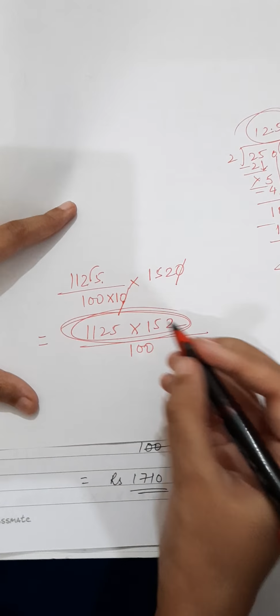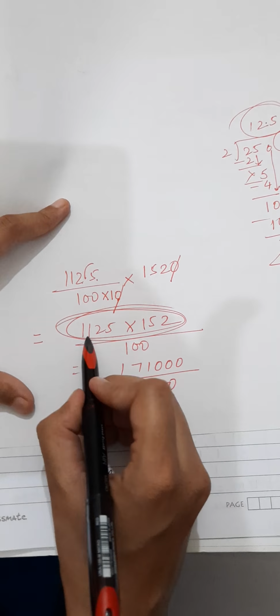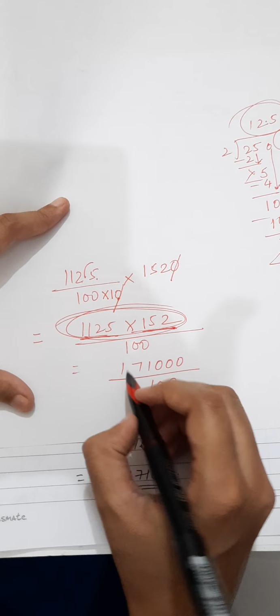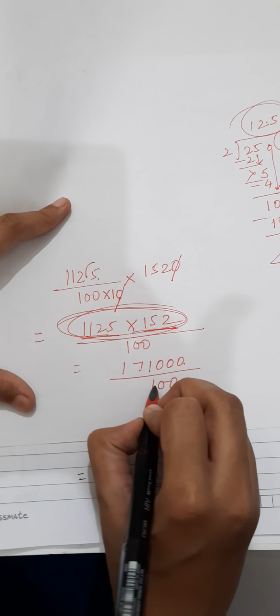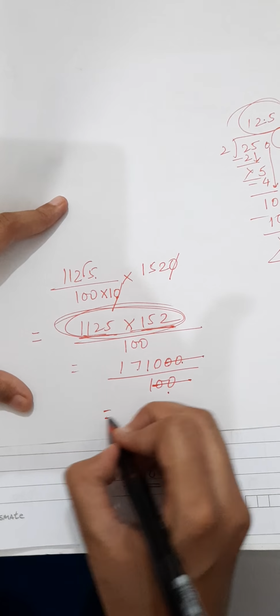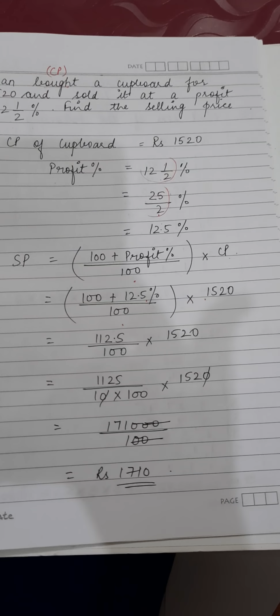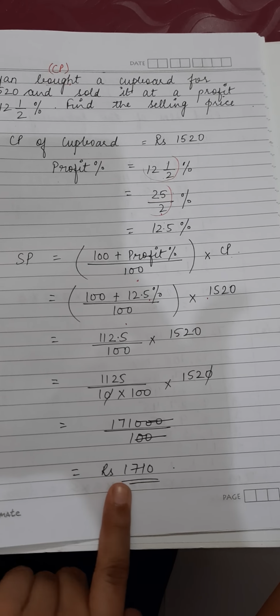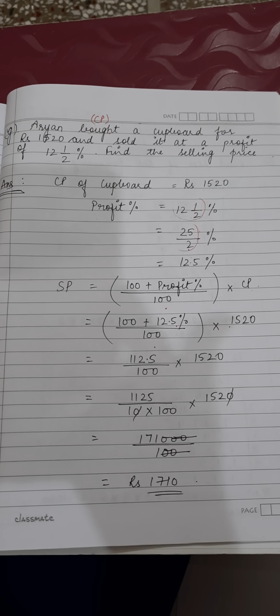Multiply these two, you will get 171000 upon 100. Divide by 100. Cancel these two zeros with these two zeros, and the answer will be 1710. So the selling price of the cupboard is how much? 1710. And this was your exercise 9.1. So complete this exercise in your notebooks. Thank you.